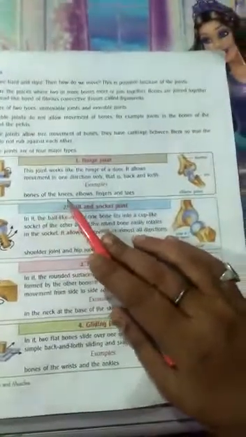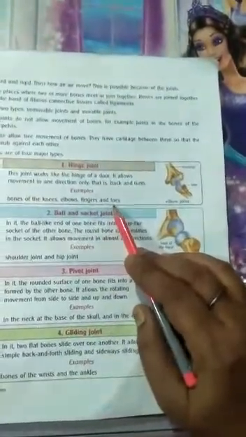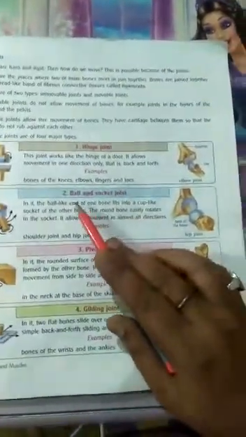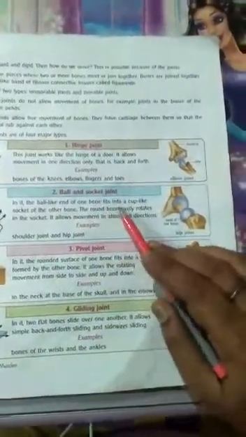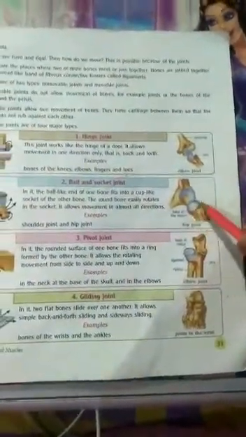So examples of it are the bones of the knees. Where is it present? In the bones of the knees, elbows, fingers and toes. Next comes the ball and socket joint. What is it? In it, the ball-like end of one bone fits into the cup-like socket of the other bone. See this picture, children?